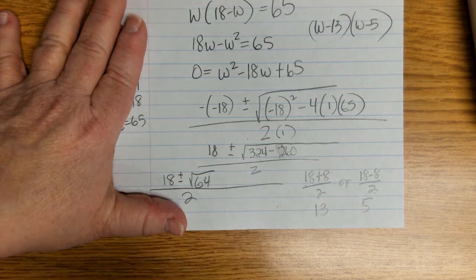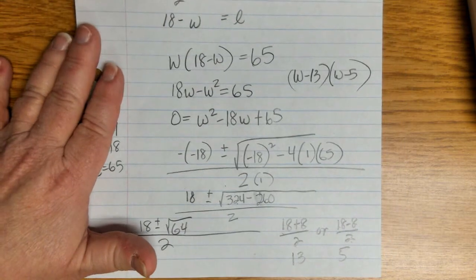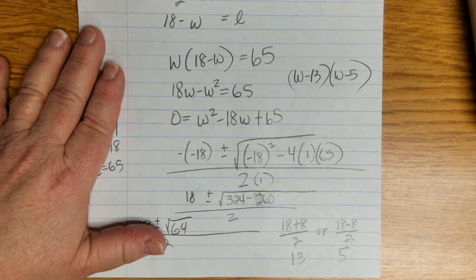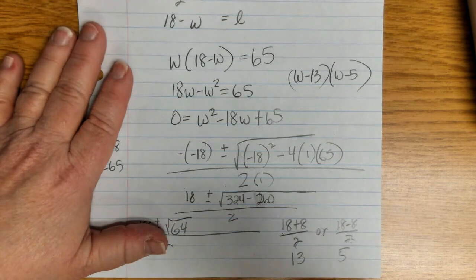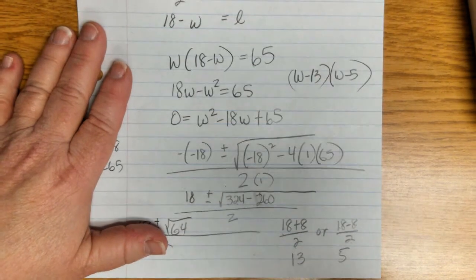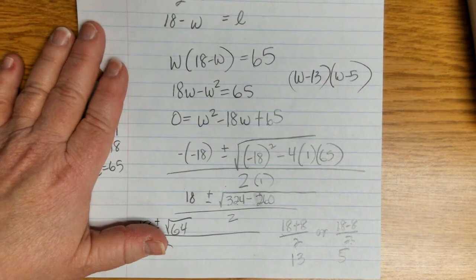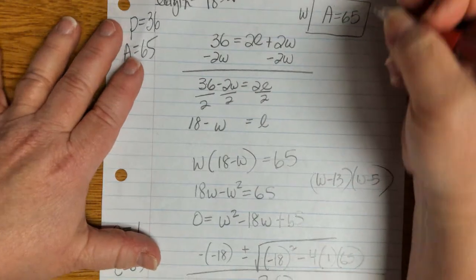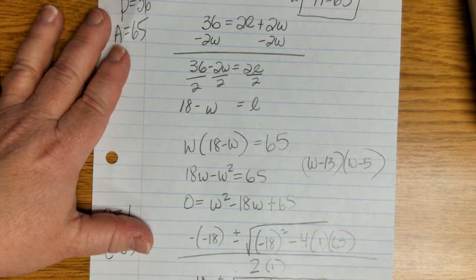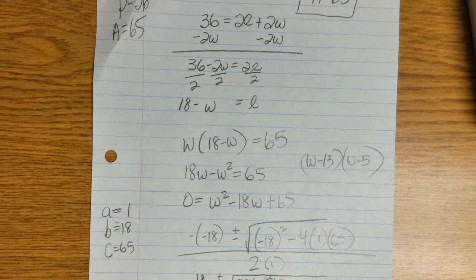So let's see what's going to happen. If I make W 13, I'd have my width is 13 and my length is 18 minus 13, which would be what? 5. If I make W 5, I'd have 5 for my width, and how long is my length?